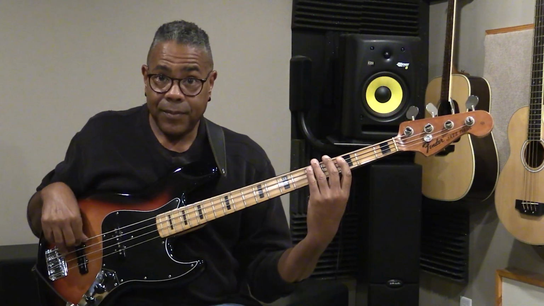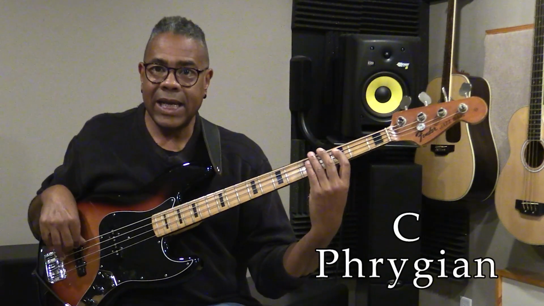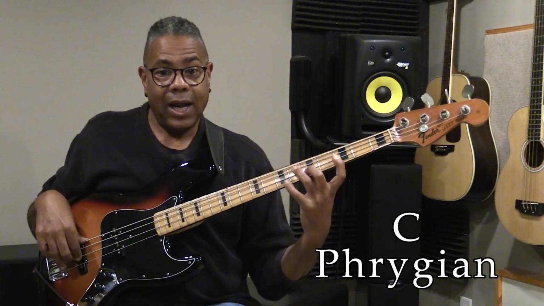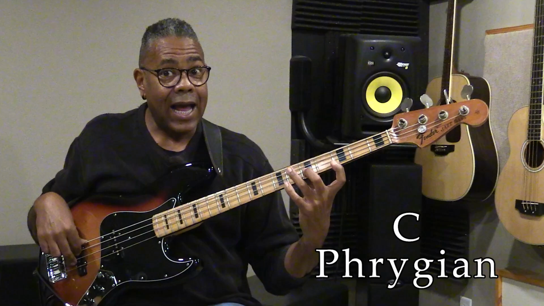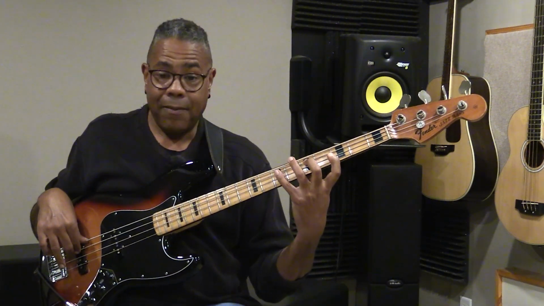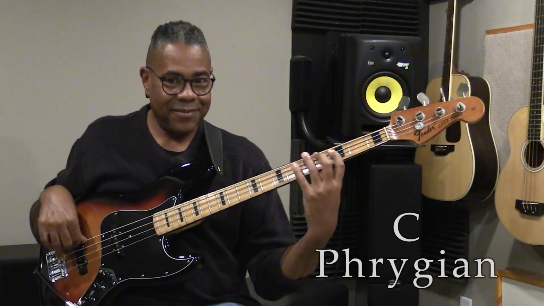Moving on, if you were to use your note C to play a Phrygian scale, those notes would be C, D flat, E flat, F, G, A flat, B flat, octave, right?